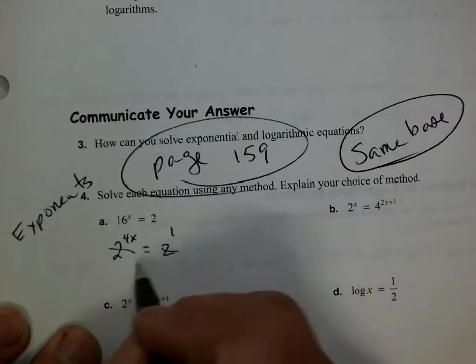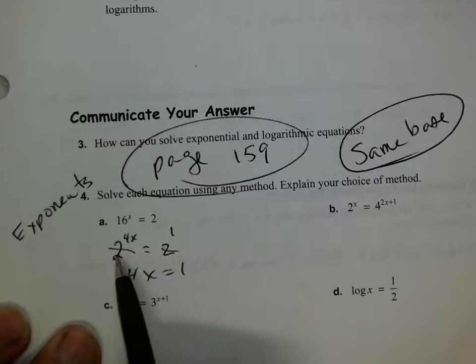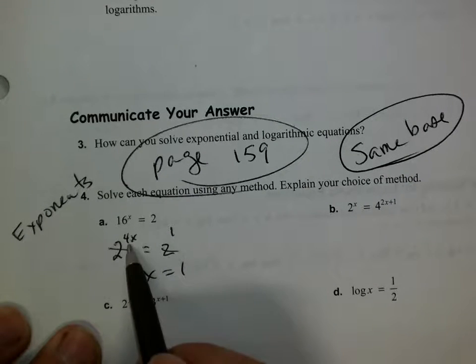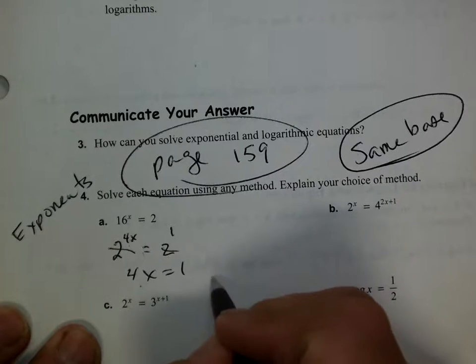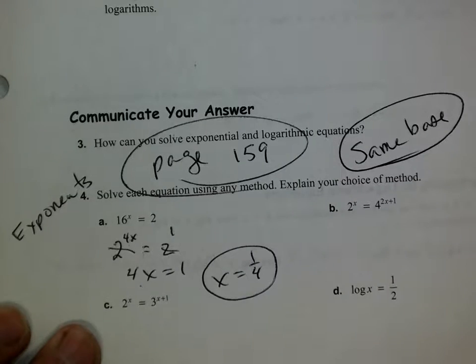I'm going to go straight to 4x equals 1, because 2 to the 4x equals 2 to the 1. I can just cancel the 2's and say 4x equals 1. Exponent equal to the exponent. Divide by 4. I'm going to solve now. Divide by 4, divide by 4. And this answer is x equals 1/4. Okay, that's not too bad.